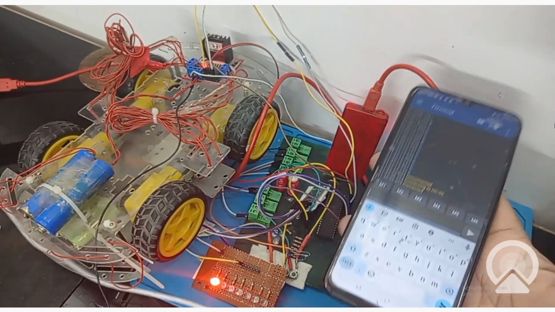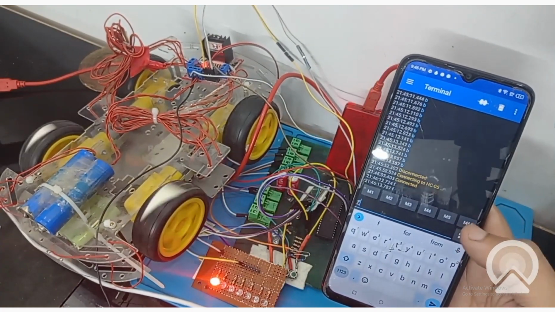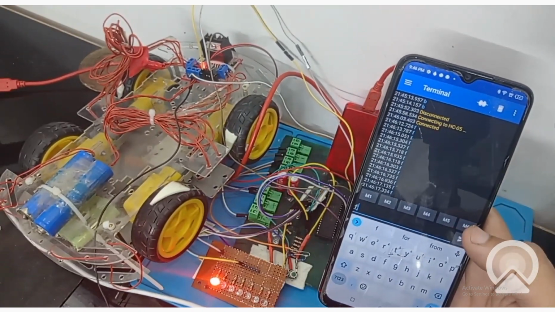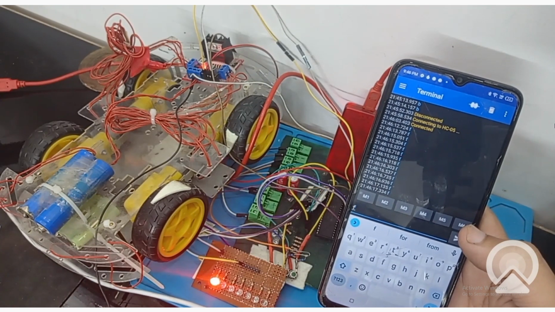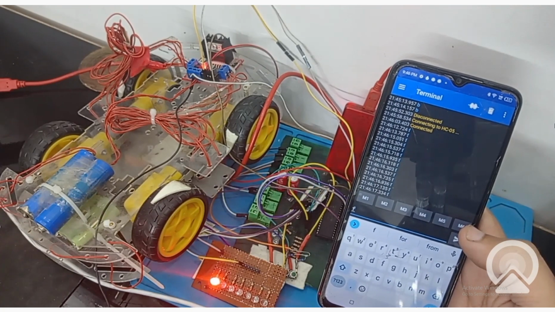Now I send an F. F will cause the vehicle to move forward. Now I send F. See, it's going forward. See, I press it again. You can adjust this delay. I had shown you in the code. I will also give the code in the description. You can adjust the delay as you want. It's 100 milliseconds right now.